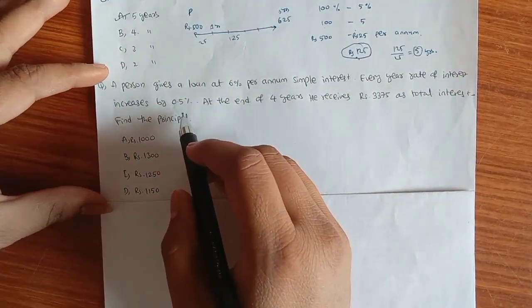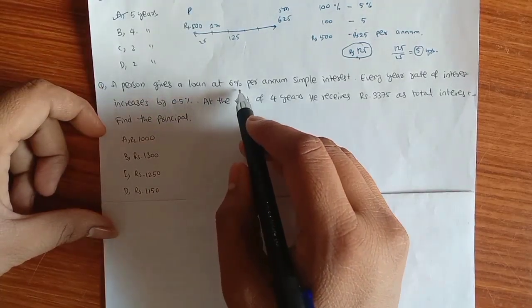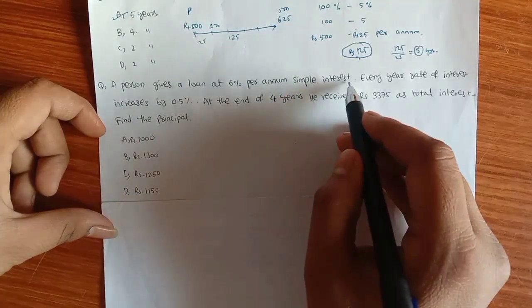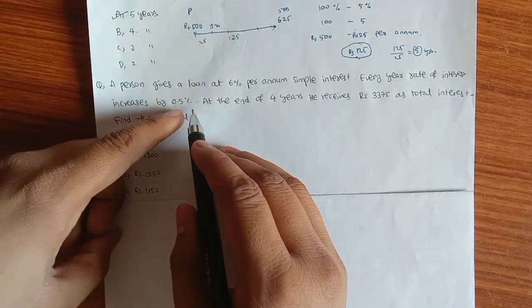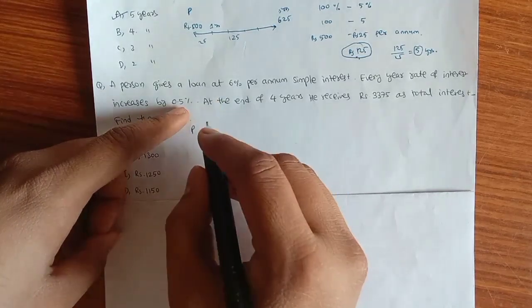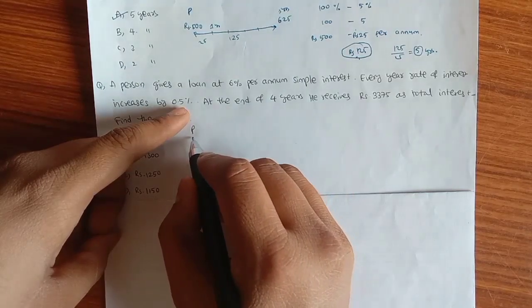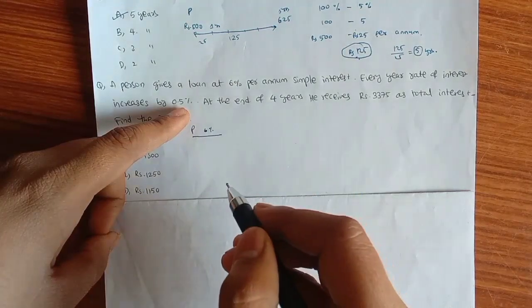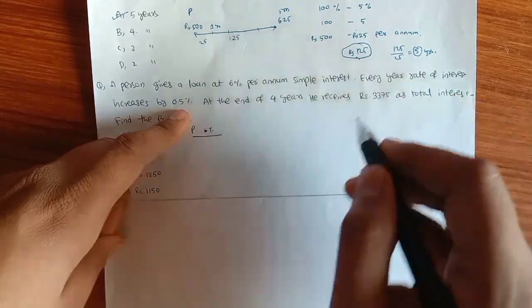This question is an advanced version of the previous question. A person gives a loan at 6% per annum simple interest, and every year the rate of interest increases by 0.5%.